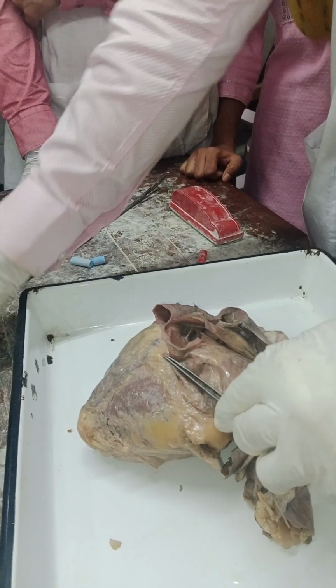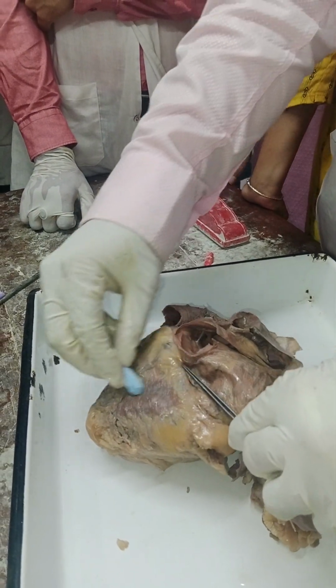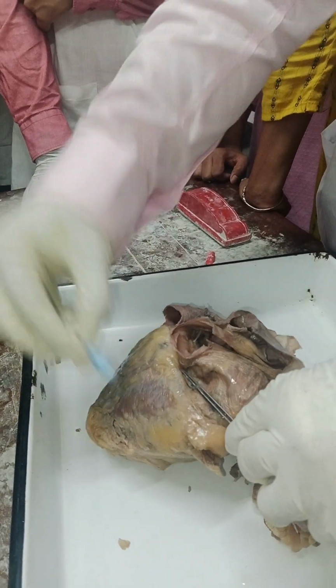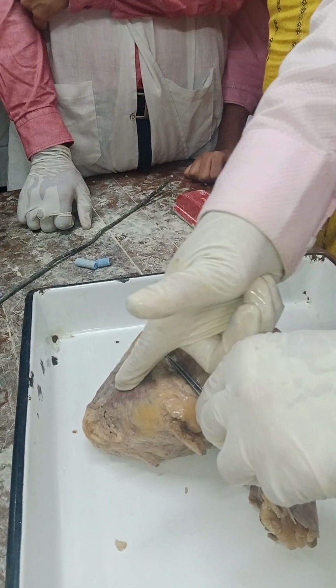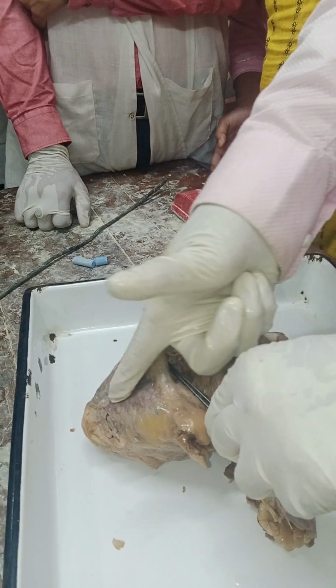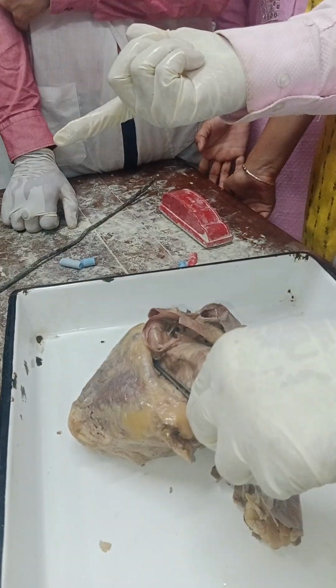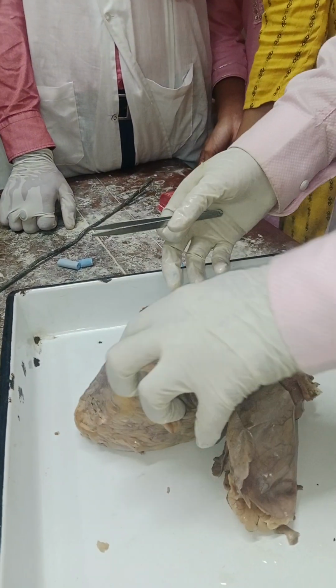What happens? Now, from this RCA, a branch arises and descends downward along the posterior interventricular groove. What will be the name of this artery? Posterior interventricular artery.